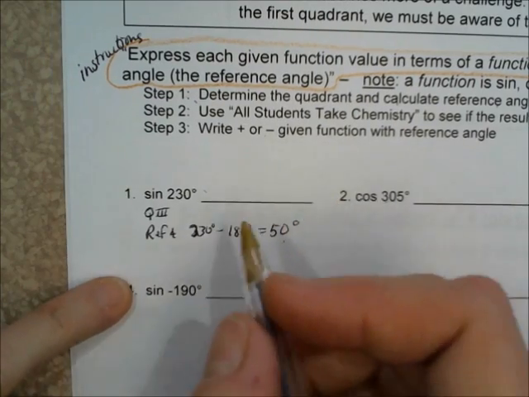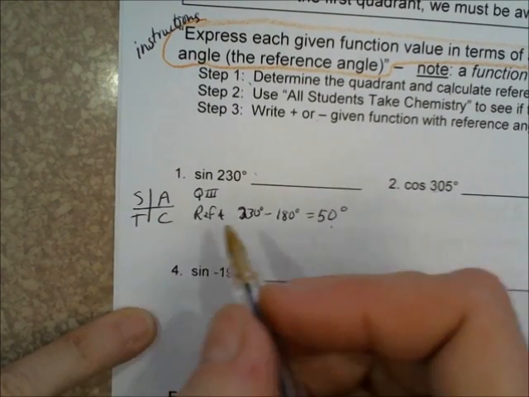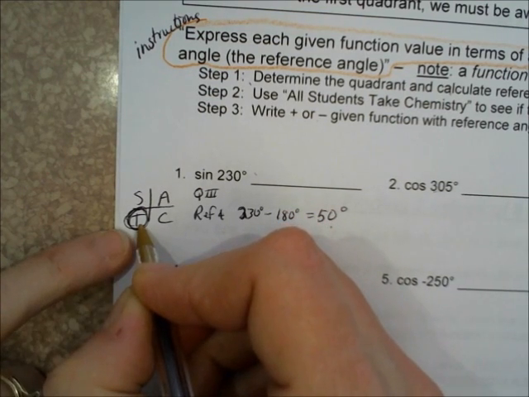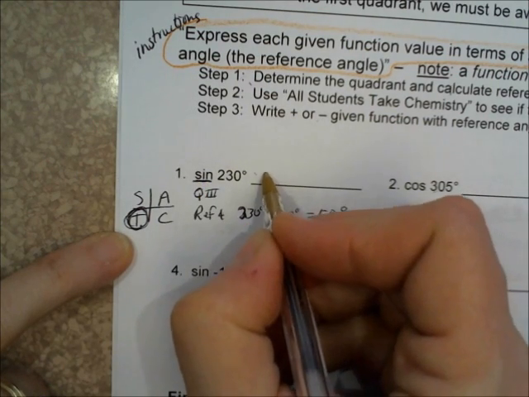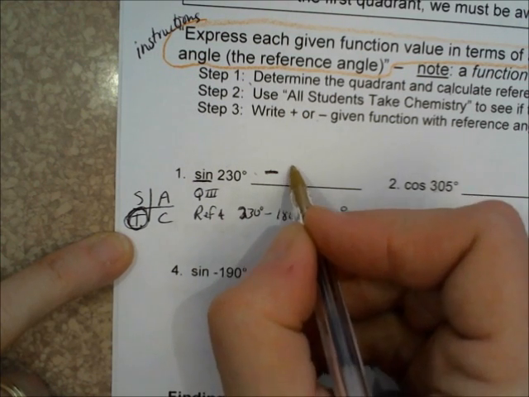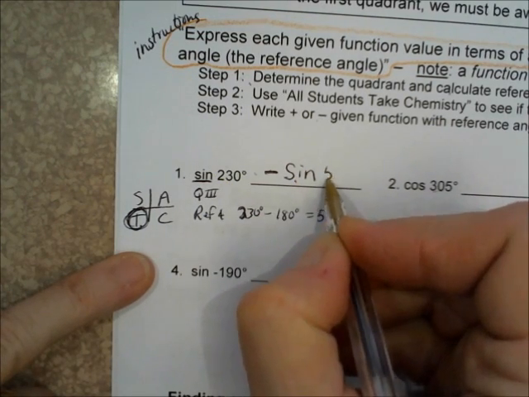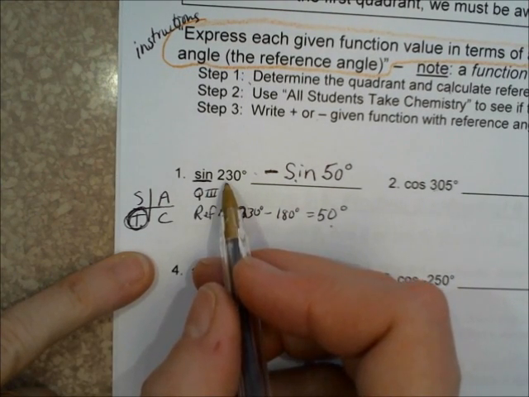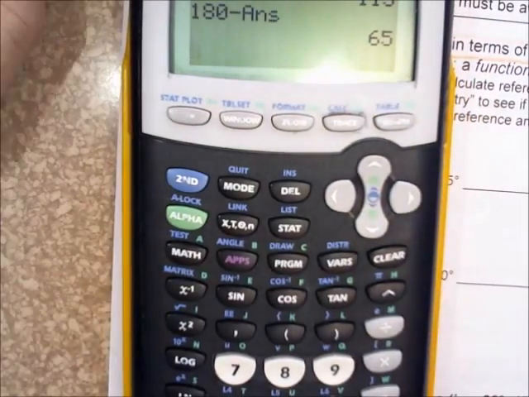Step 2 says we're going to do this All Students Take Chemistry trick, and because we're in quadrant 3, the only thing that's positive in quadrant 3 is tangent. We're asked about the sine. Well, the sine is negative, so we're going to put a negative out in front. That's what step 3 says. Negative out in front. We're going to rewrite the trig function that's given to us, which is a sine, and then we're going to put the reference angle 50 degrees. So the sine of 230 is the exact same value as the negative sine of 50, and I'm going to show you on the calculator that this is true.